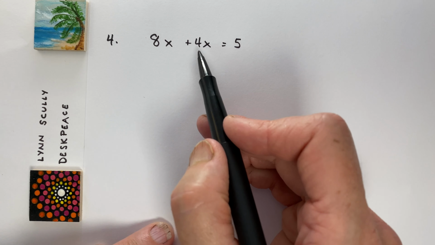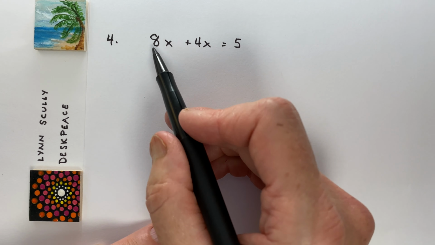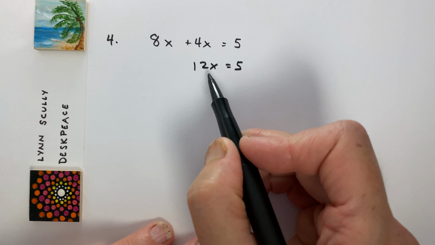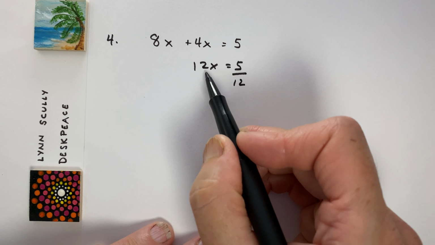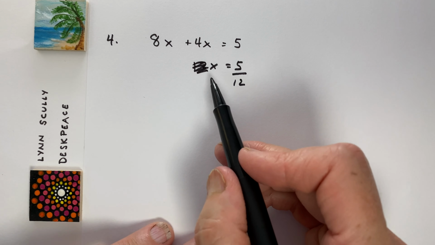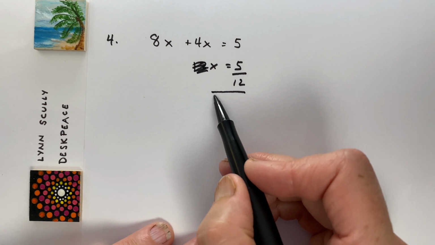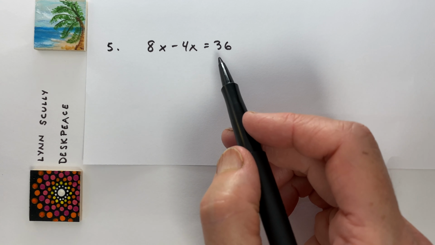Number 4, 8x plus 4x equals 5. I want to combine my x's. I have 8 plus 4 is 12 x's equals 5. I want to get the x alone. 12 is attached by multiplication. Move it by division to the other side of the equal sign. My x is alone, so I'm done. X is 5/12.